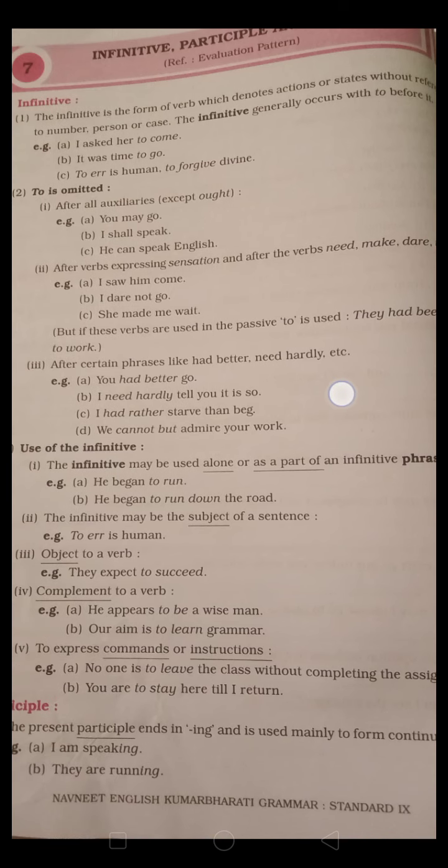Then after certain phrases like had better, need hardly, rather than, had rather, if these phrases are there, also we are not writing to before the verb. You had better go. Had better is the phrase, and go is the infinitive. Before that we omitted to.